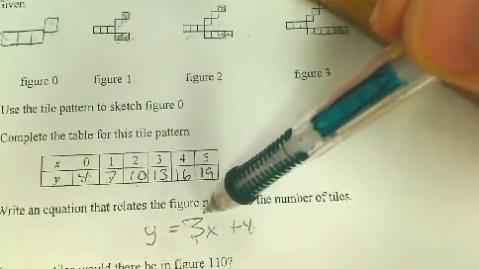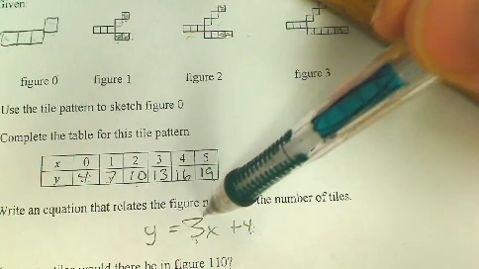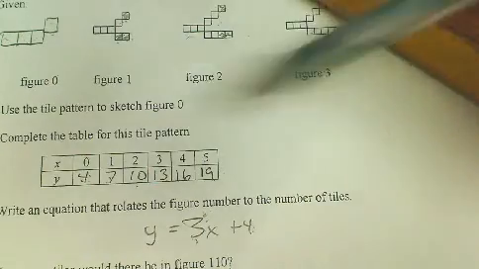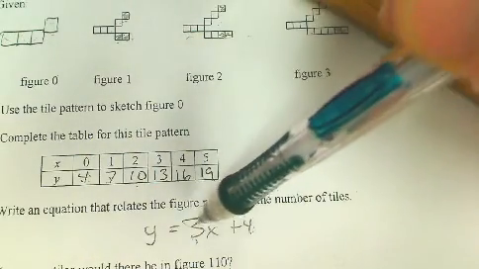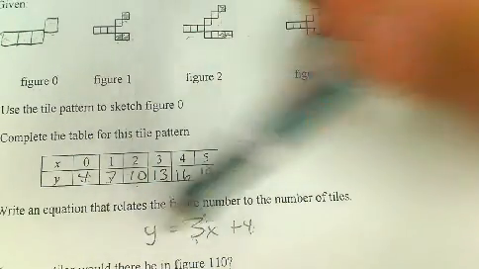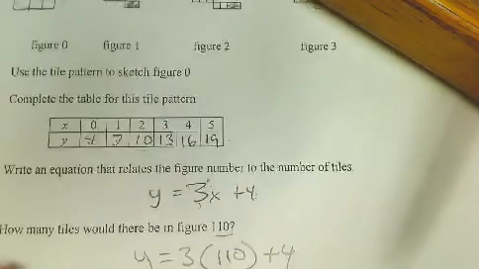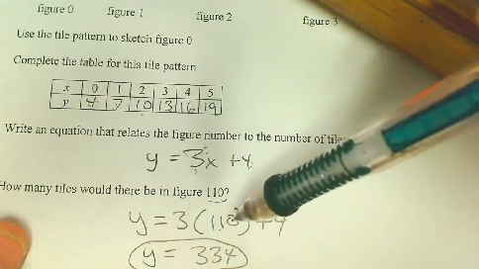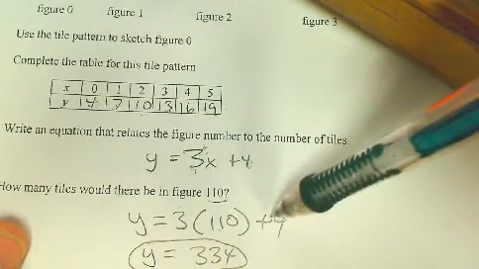So that means it's changing by 3 every time, that's my slope. Start off with 4. Find the 110th figure, you plug in 110 for the x, since that's the figure number. Multiply, add 4, and there you go.